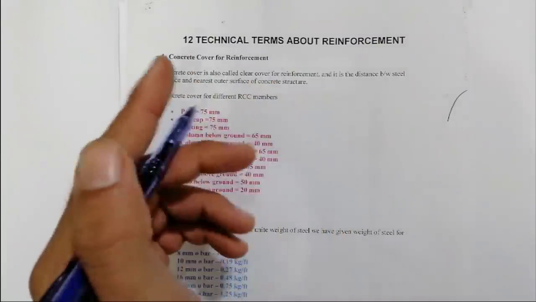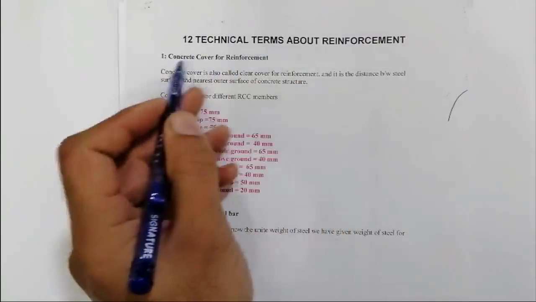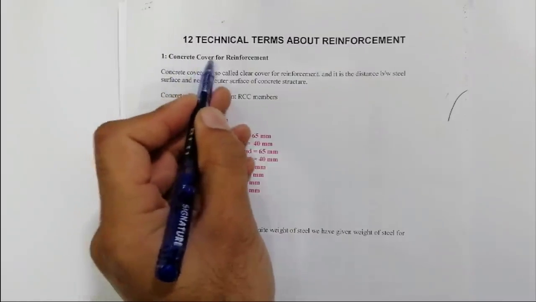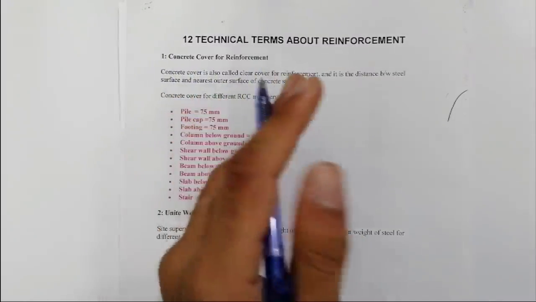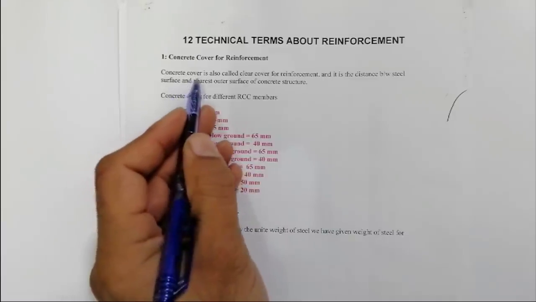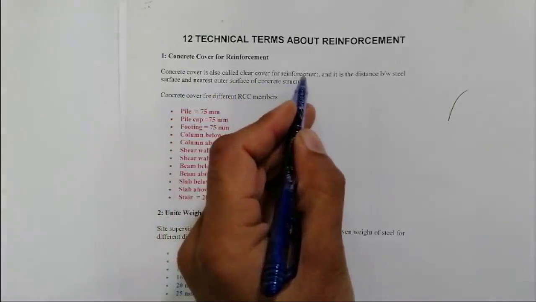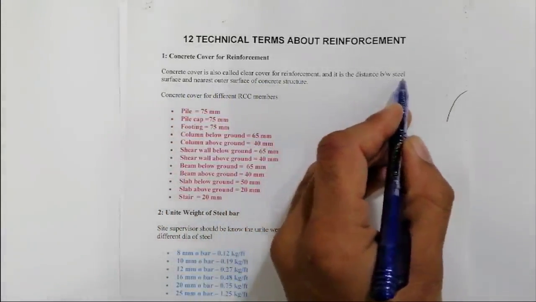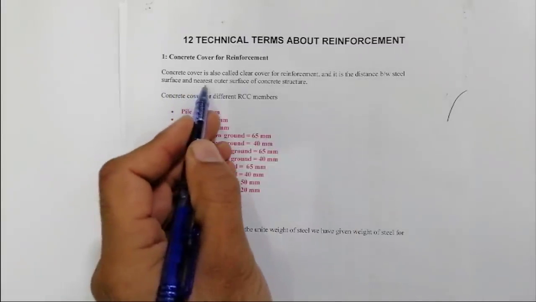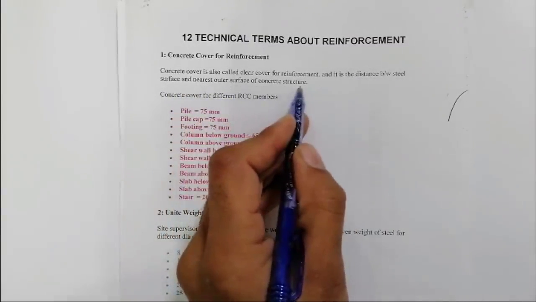So the first one in the 12 technical terms is concrete cover for reinforcement. First of all, I will tell you what concrete cover is. Concrete cover is also called clear cover for reinforcement, and it is the distance between the steel surface and the nearest outer surface of the concrete structure.